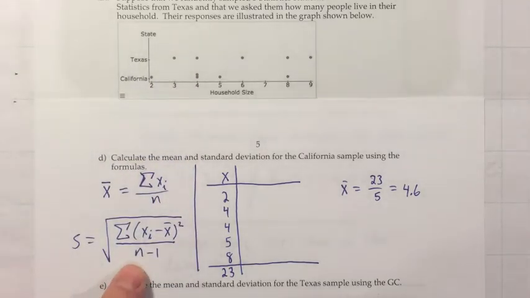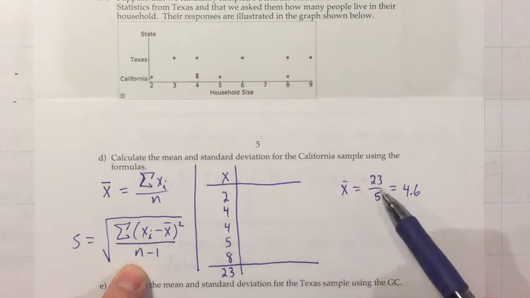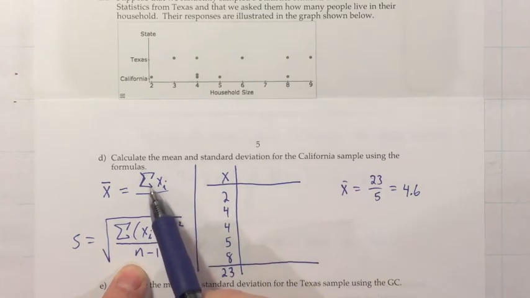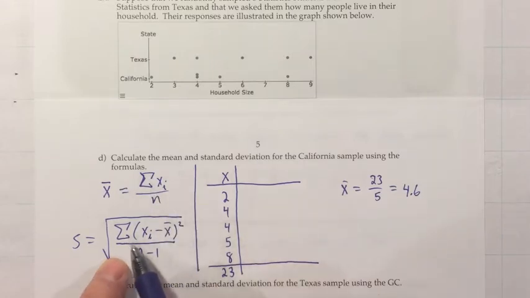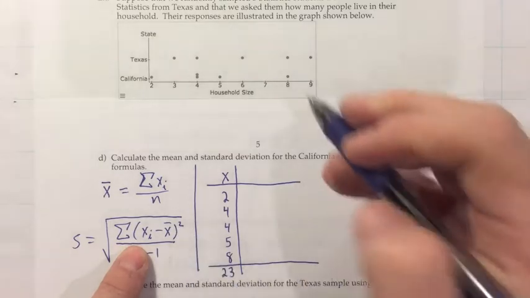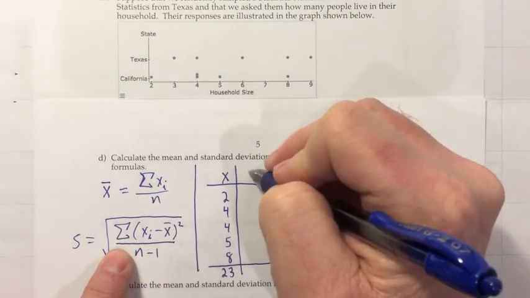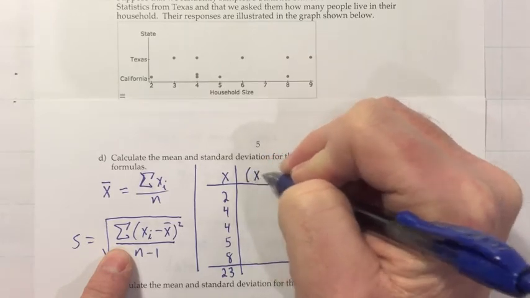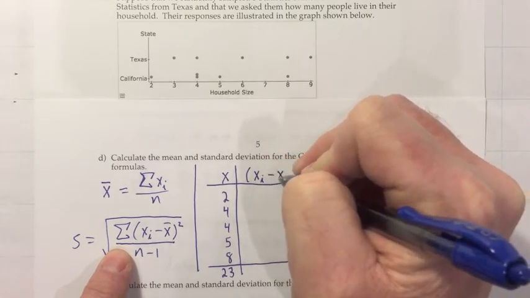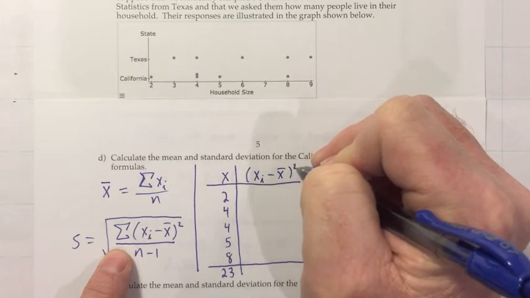And now we want to get to this. So here's the key. Notice that I added the x's to get the 23. That was part of this process. I did that because the x's had a sigma in front of them. So what has a sigma in front of them in this formula is the x's minus the x bar squared. So when you're trying to calculate something by hand and there's a sigma, in your table, whatever comes after the sigma, make that a column heading.